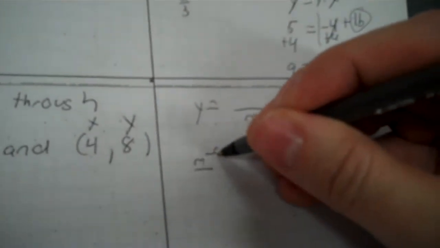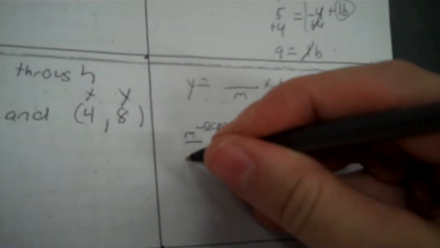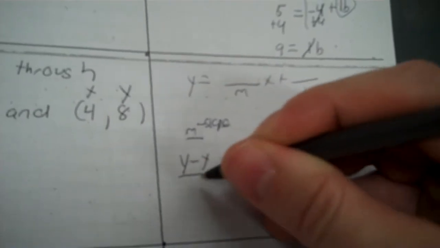Passing through -1, -2, and 4, 8. Now this time they didn't give me the slope. So to figure out the slope when we don't know it, we have to know the formula to apply. Y minus y divided by x minus x. So I like to start with the higher x coordinate. 4 to the bottom, 8 to the top.